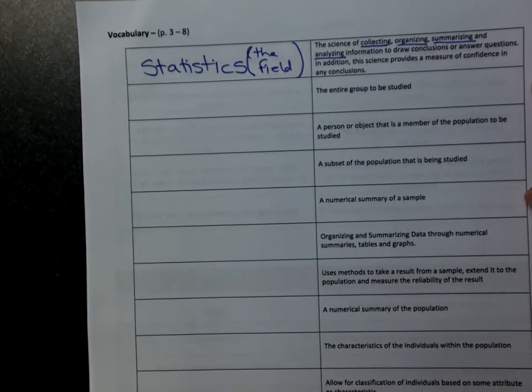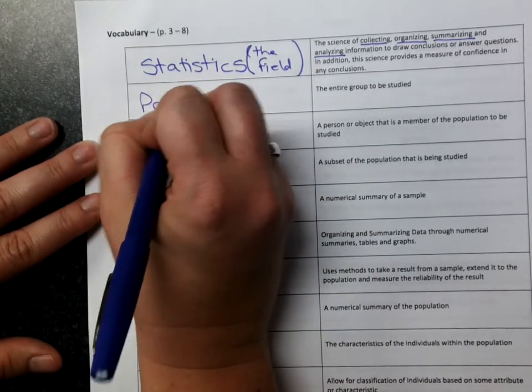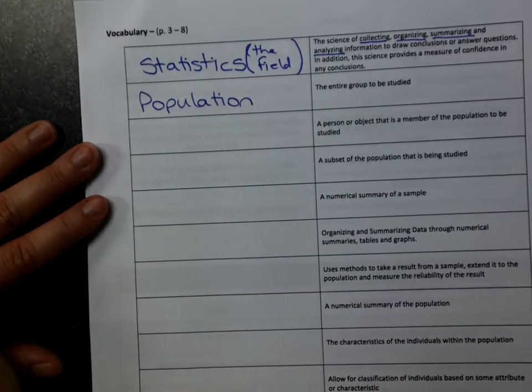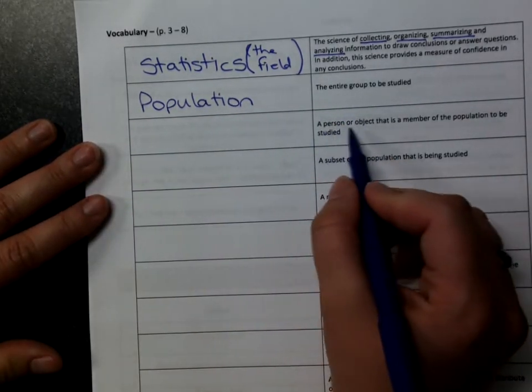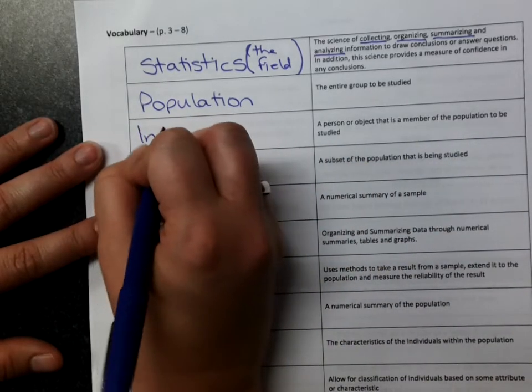More specifically, the entire group to be studied is referred to as the population. We've seen that term before, the population, everyone to be studied. A person or object that is a member of the population to be studied, we call an individual.